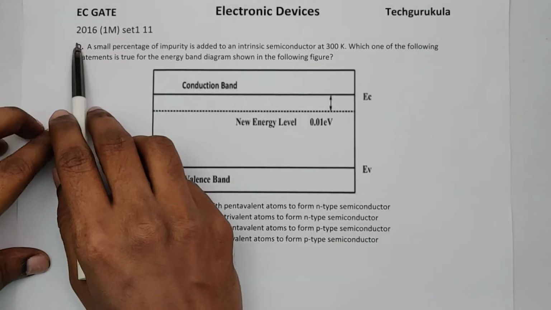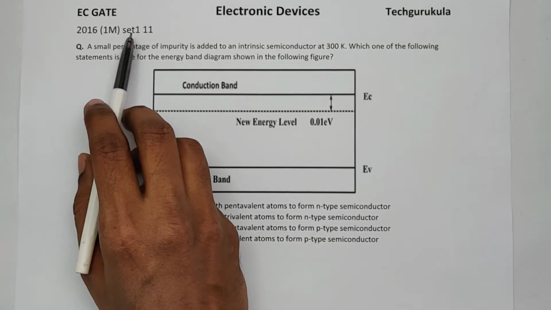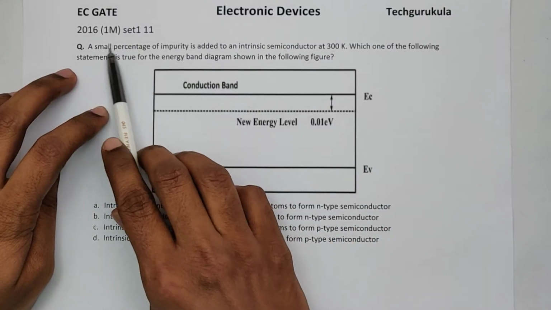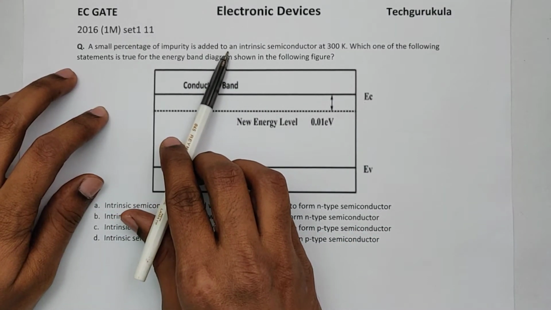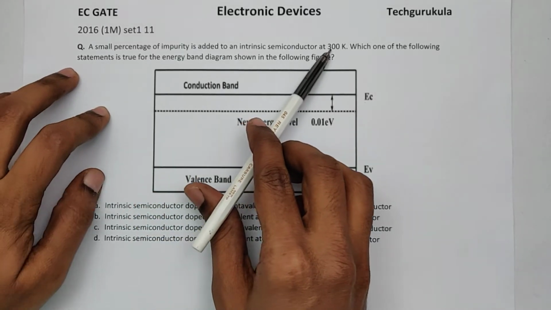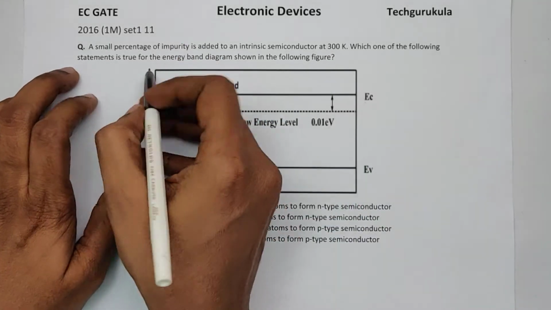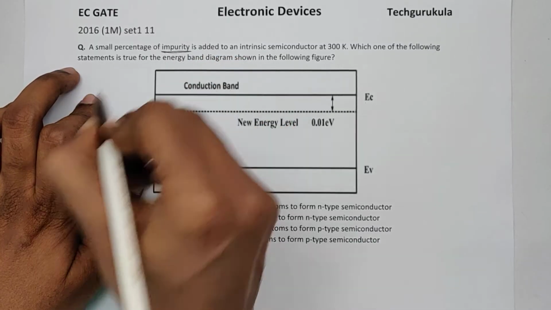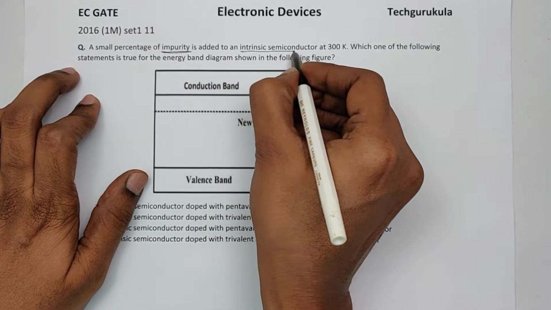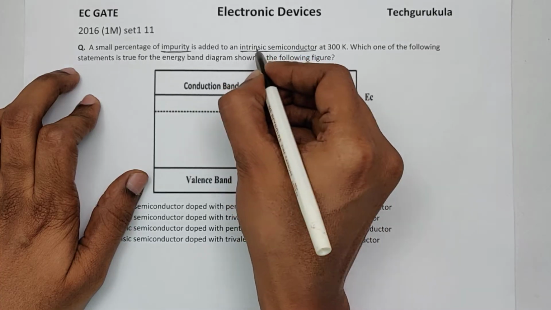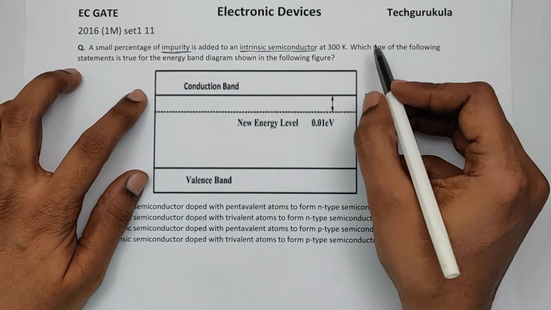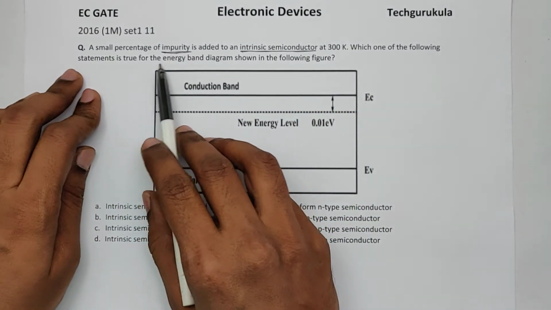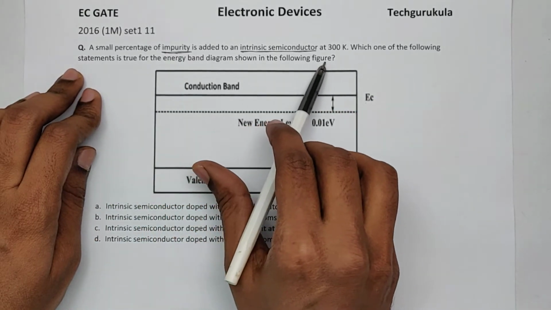This question came in 2016 for 1 mark in set 1 for EC GATE. Let's read the question. A small percentage of impurity is added to an intrinsic semiconductor at 300 Kelvin. So, if you see, a small percentage of impurity is added to an intrinsic semiconductor, to a pure semiconductor, there are some impurities added. Which one of the following statements is true for the energy band diagram shown in the following figure?